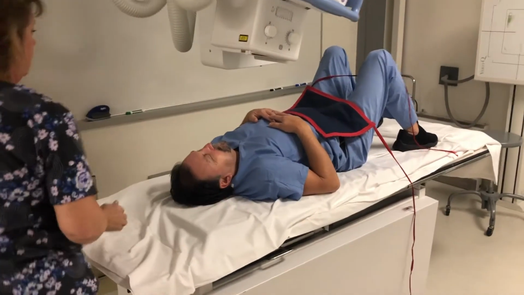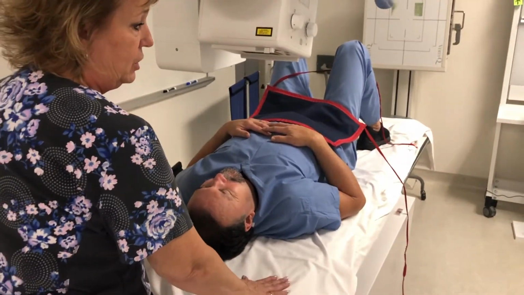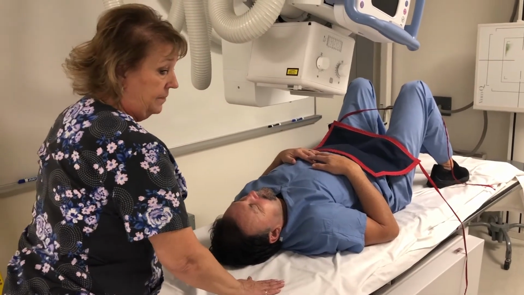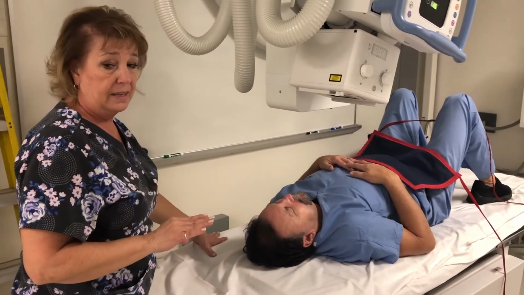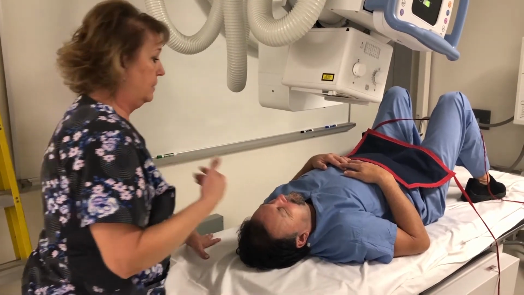And you'll notice that for the last two, this projection and the one I just did, the open mouth, he doesn't have a pillow. That creates density, and so for your cervical x-rays, you have to remember to take the pillow out.